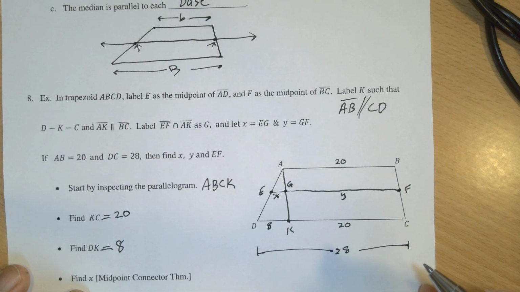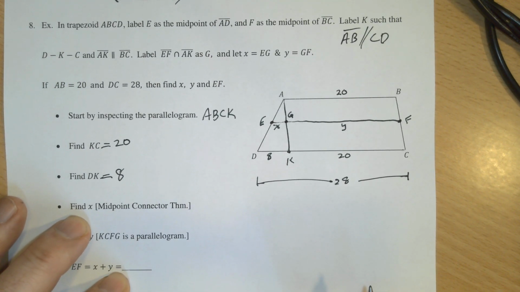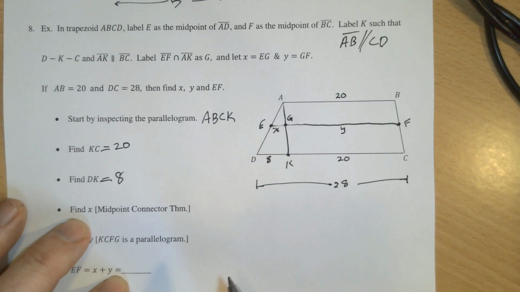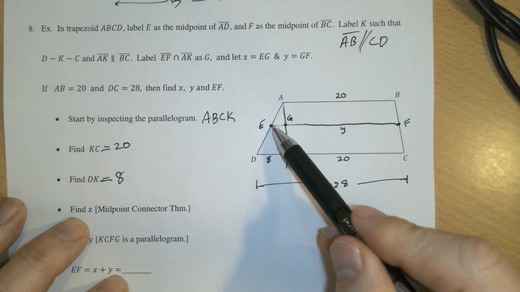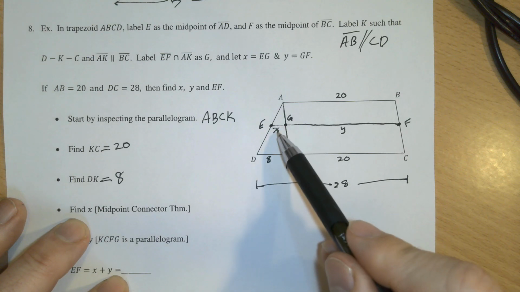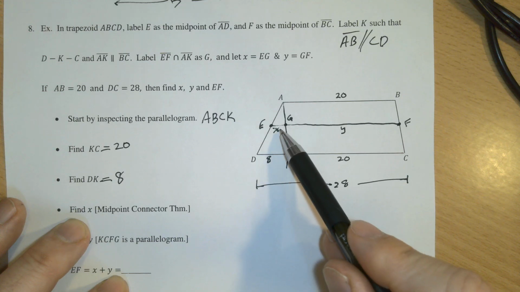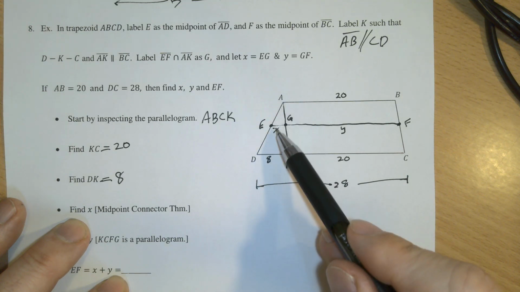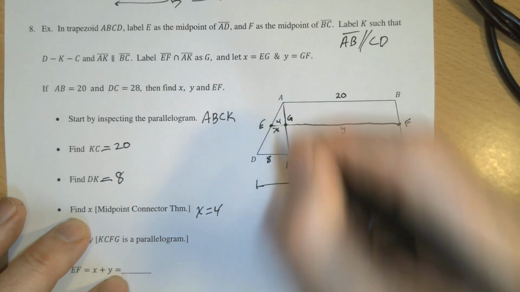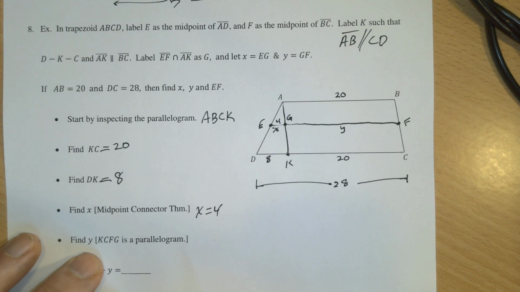Now we find x using the midpoint connector theorem for triangles. Remember now, this is a median of the triangle. Remember what the property is for the median of a triangle? Actually, I should have made it a little bit lower if I wanted to make it look just like the median. But this segment is the median. Well, that median is parallel to the base, and it's also half the length of the base. So if the base of this triangle is 8, x is going to be 4. So maybe I'll write that in there. 4 is x.